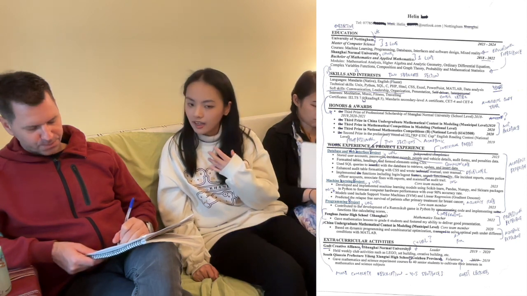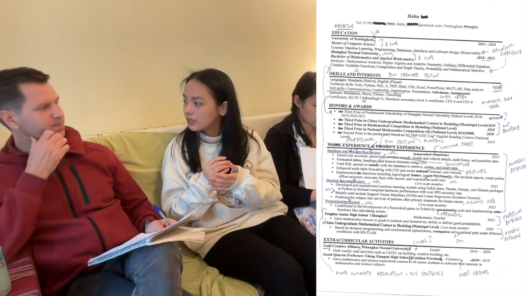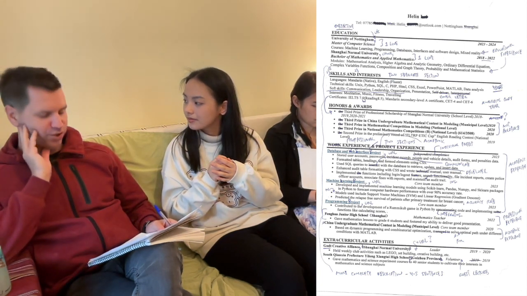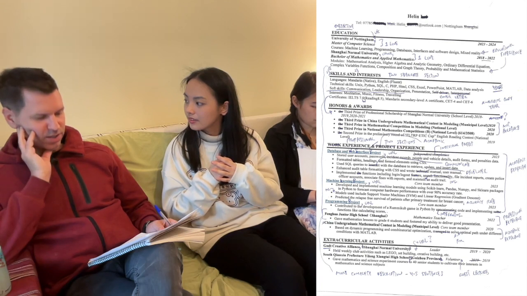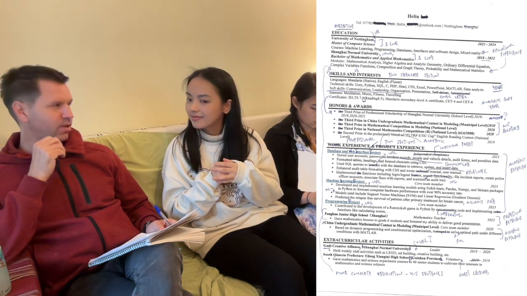And is it possible to use it as evidence of my soft skills? It is possible, like leadership could be a skill in there. Management could be a soft skill in there. Organization, presentation, communication, you could mention all of those.